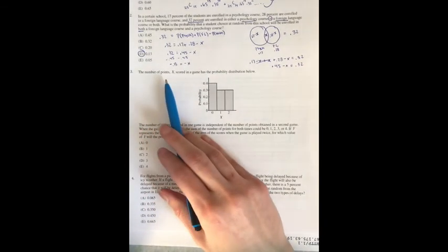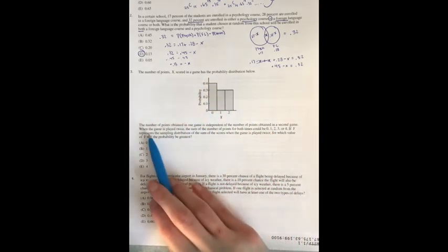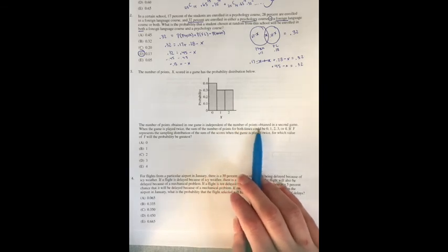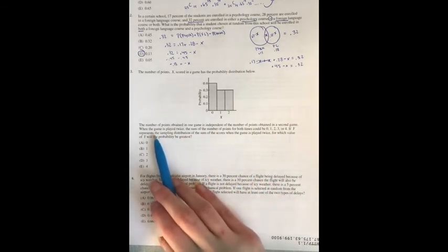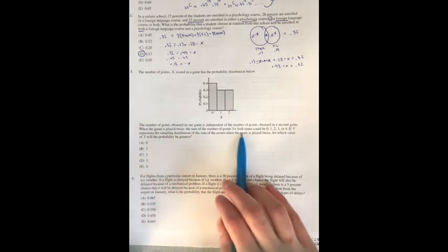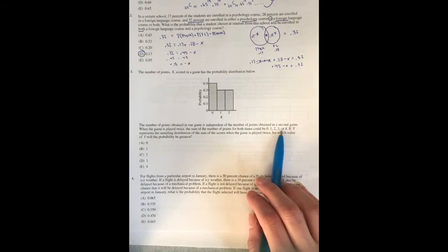The number of points X scored in a game has the probability distribution below. The number of points obtained in one game is independent of the number of points obtained in a second game. Okay. When the game is played twice, the sum of the number of points for both games could be 0, 1, 2, 3, or 4.